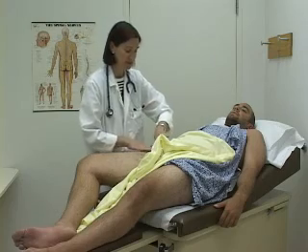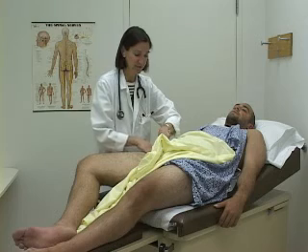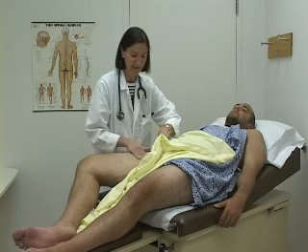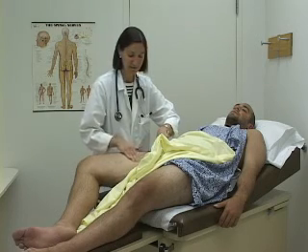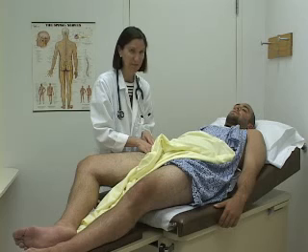You'll do this with your circular skin-moving steps, first the horizontal group, and then the vertical group. And then you'll feel for the femoral pulse, which will lie pretty much right underneath the inguinal ligament.